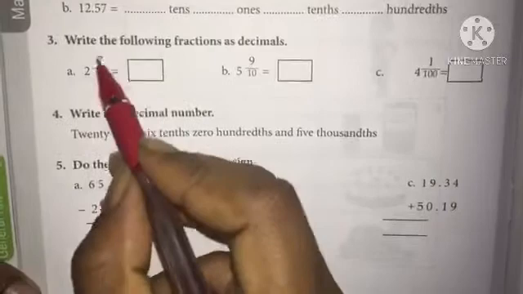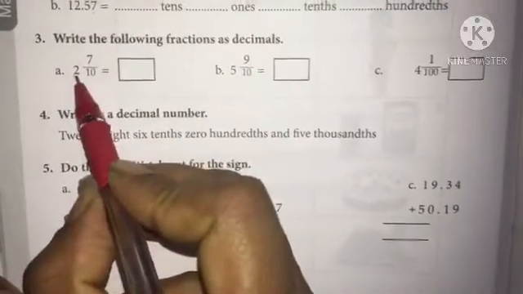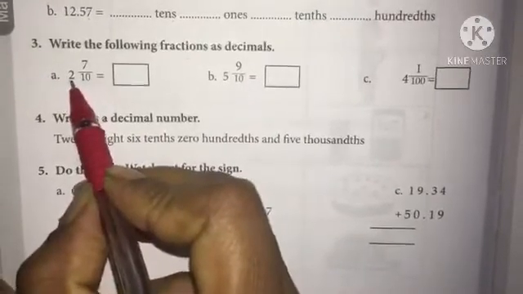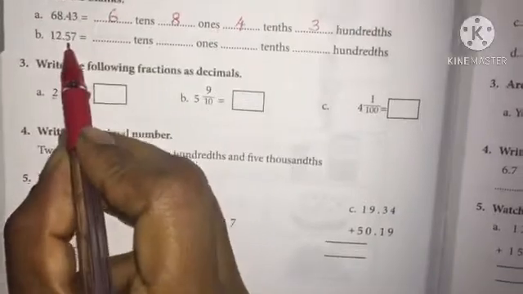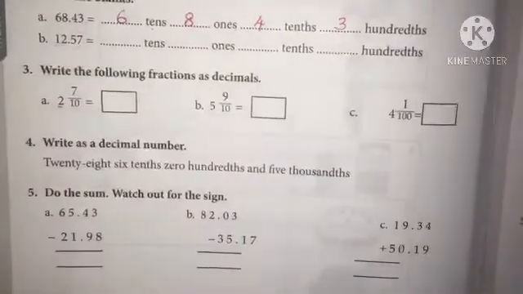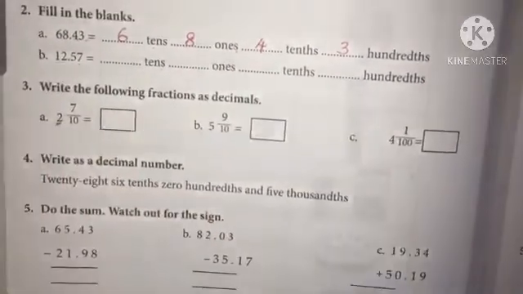Here the mixed fraction is given. In a mixed fraction, there is the whole part. In this decimal, 12 is the whole part and 68 is the decimal part. Here in this mixed fraction, 2 is the whole part.